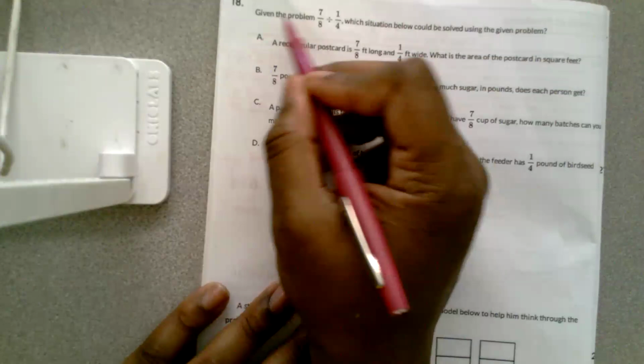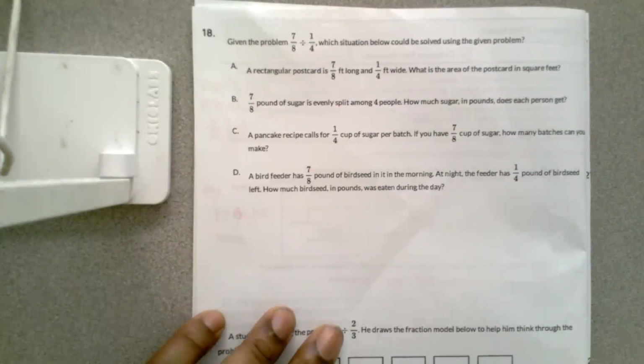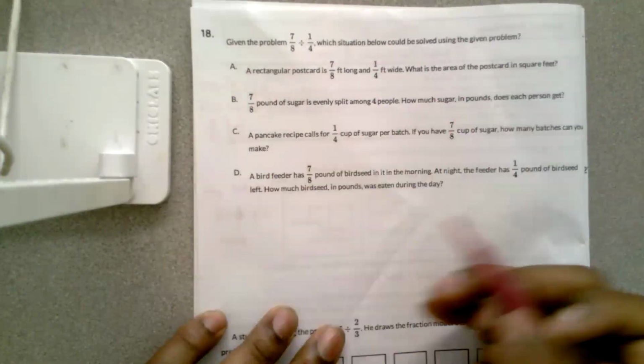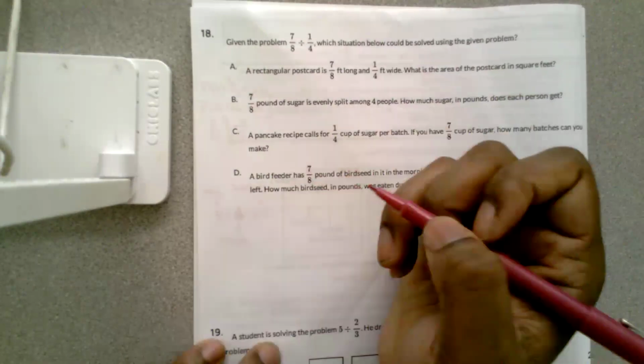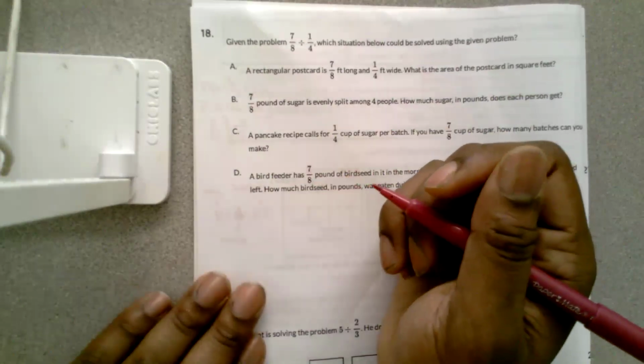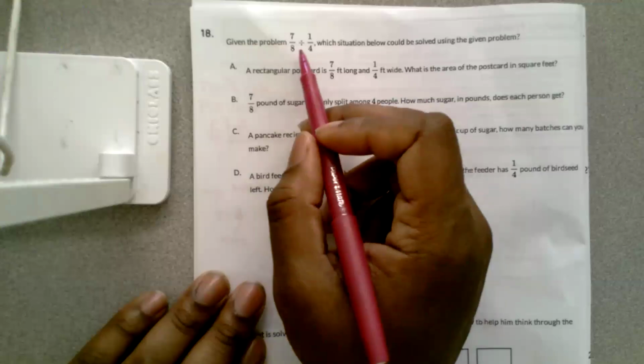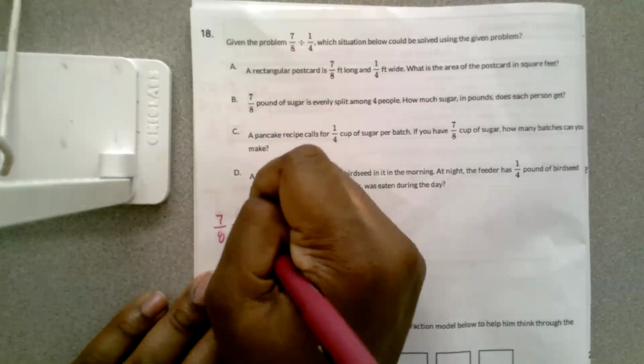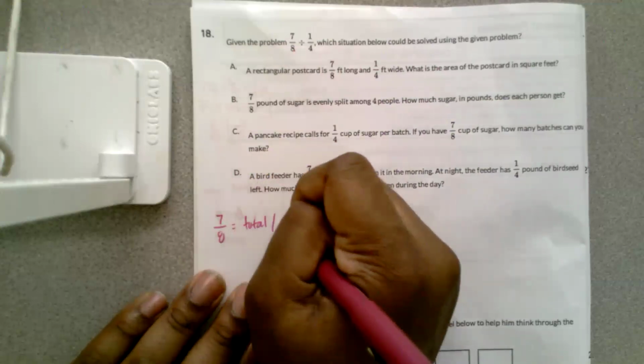So let's get to work. Given the problem 7/8 divided by 1/4, which situation could you solve to show the given expression? These are a lot of different problems, but first, you just want to understand what's happening. So you know that your total, or your dividend, is 7/8. So you want to write that down: 7/8, total or dividend.